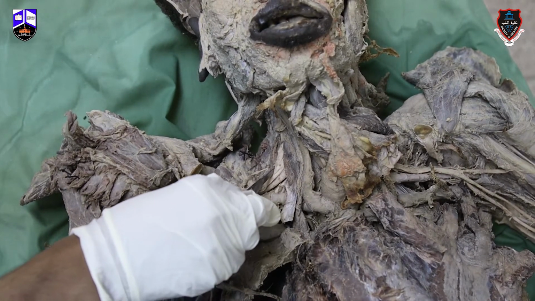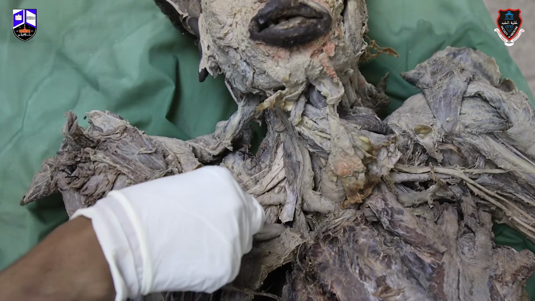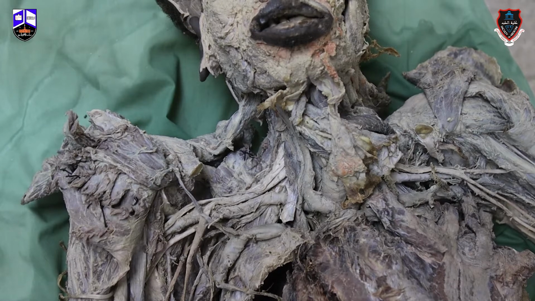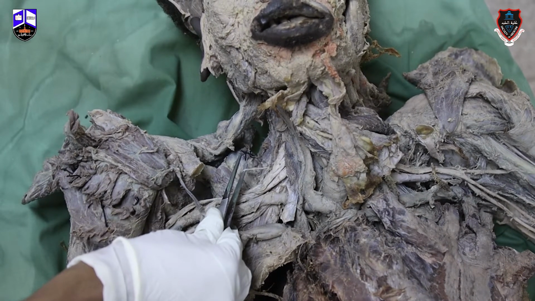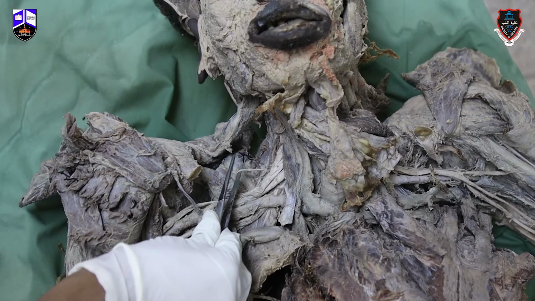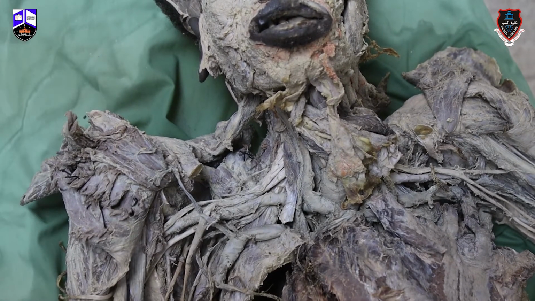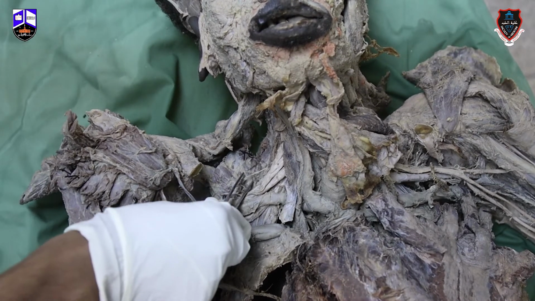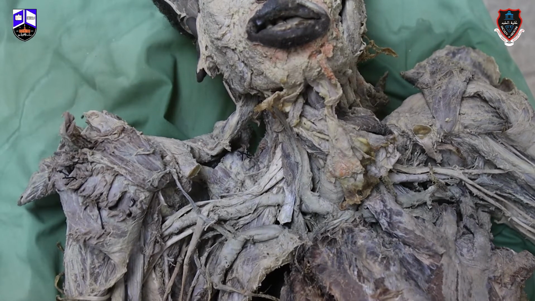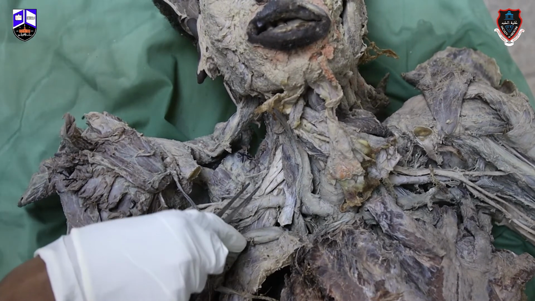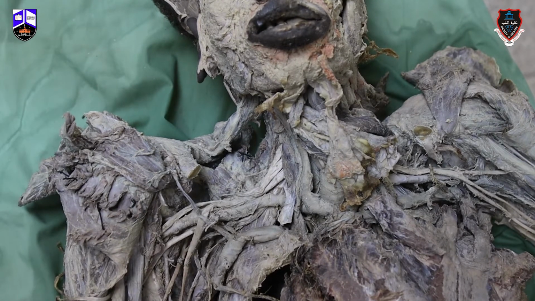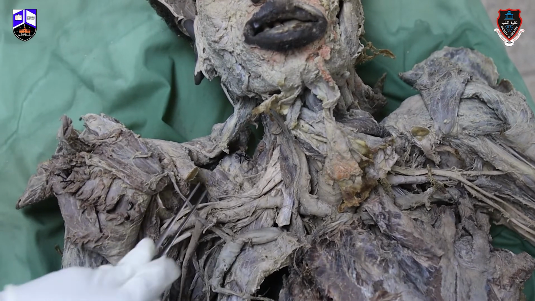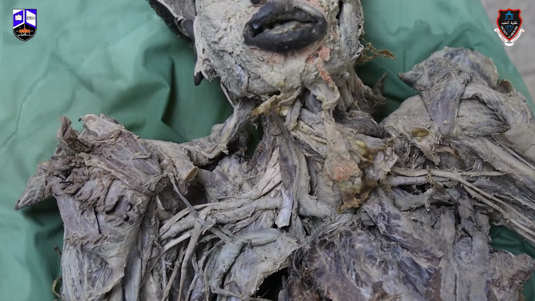pierces this scalenus medius and passes backward. It is called the dorsal scapular nerve. The dorsal scapular nerve is from C5, and it is the nerve to the rhomboids. It supplies the rhomboid major, rhomboid minor, and levator scapulae. So it heads posteriorly with the dorsal scapular artery. The second branch, which is not visible here, is the nerve to subclavius, from C5 and C6, that heads into the subclavius muscle, but it is cut.